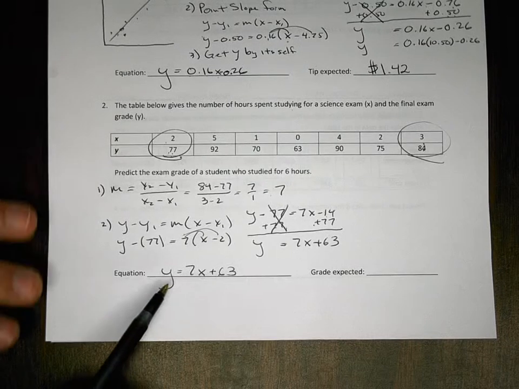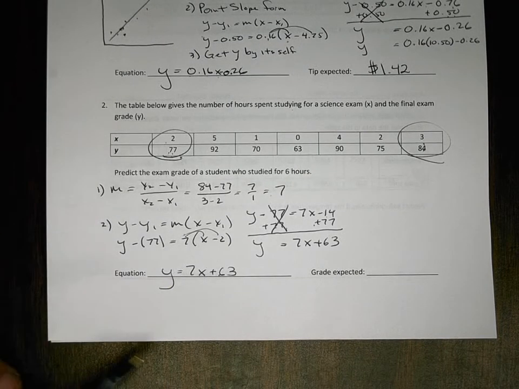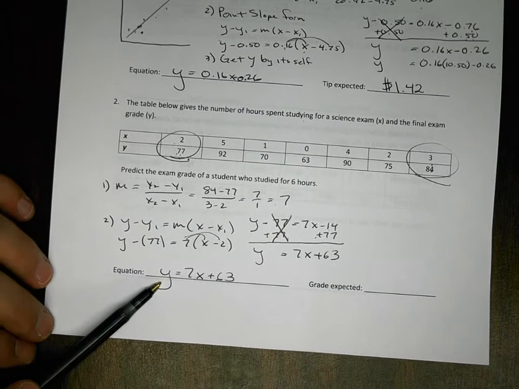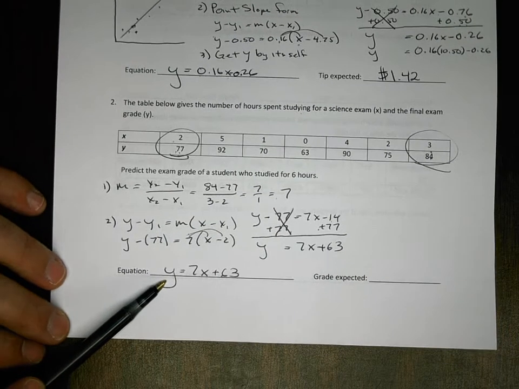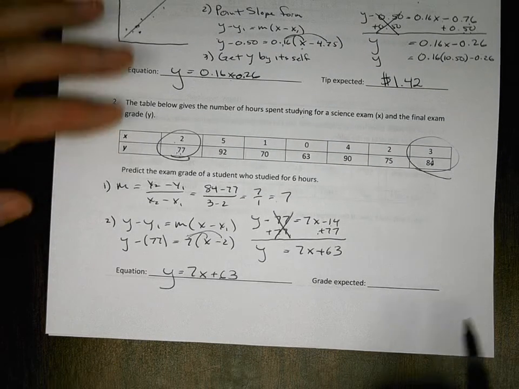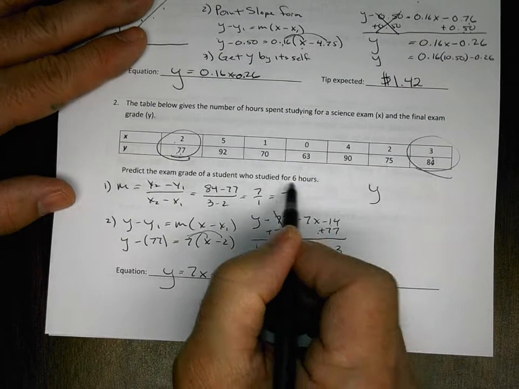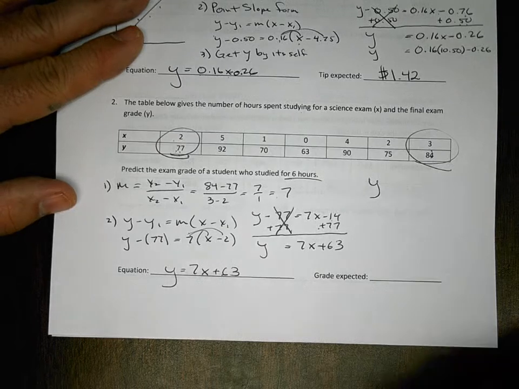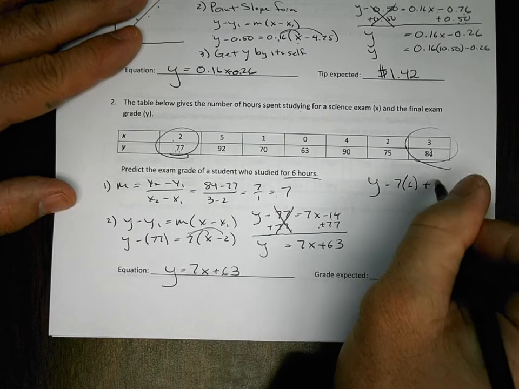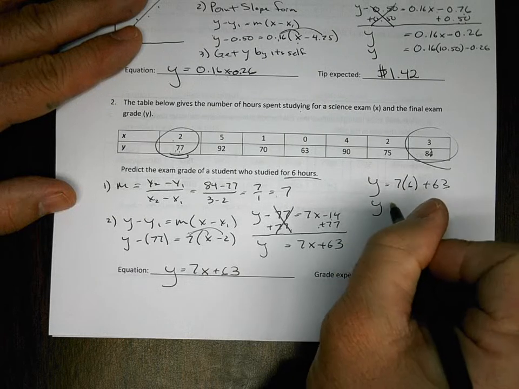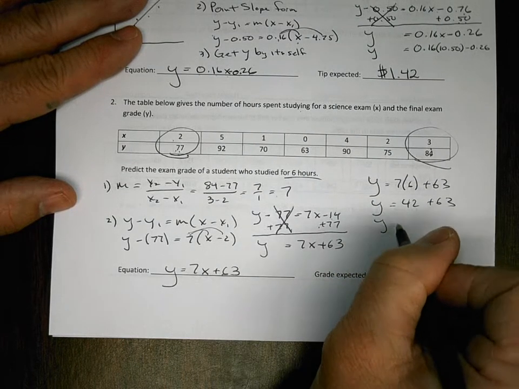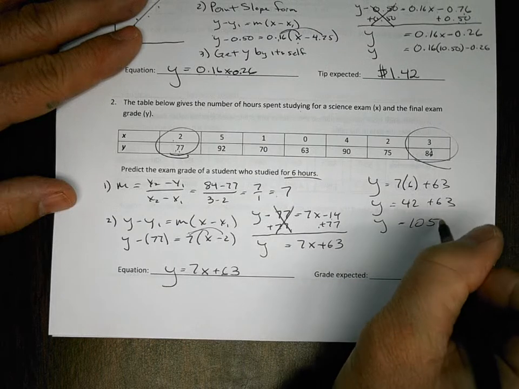So remember, this is a function of x. So y is your science final exam score, based on how much time you spend studying. So the question is, what if you spent 6 hours studying? Y equals 7 times 6 plus 63. Y equals 42 plus 63. Y equals 105%.